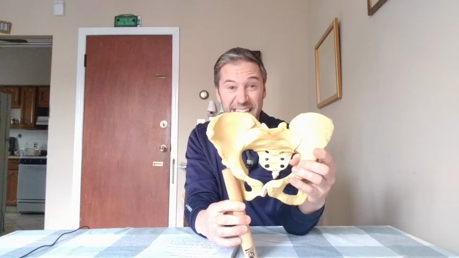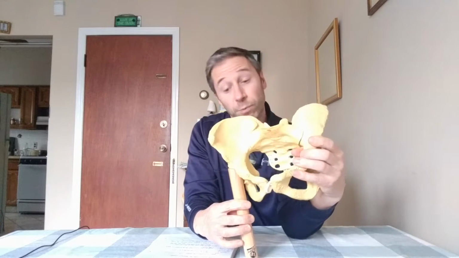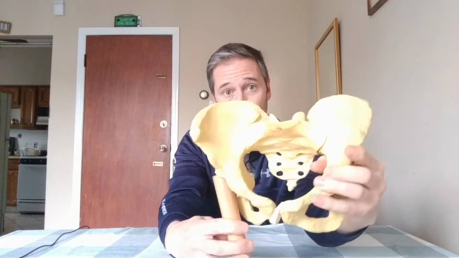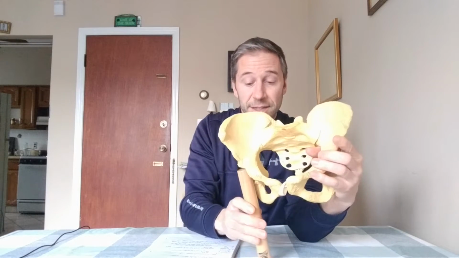Because we've been stuck in adduction for so long on the right side, and we've been stuck with our pelvis to the right for so long, we just stay there. This thing never abducts and never pushes us completely to the left side. So that is that left AIC pattern.